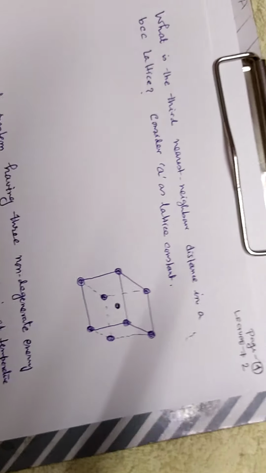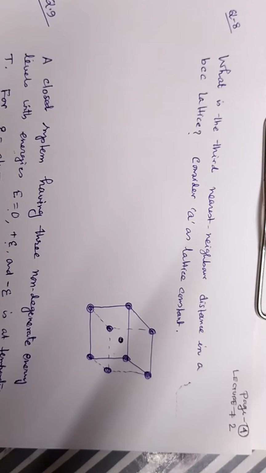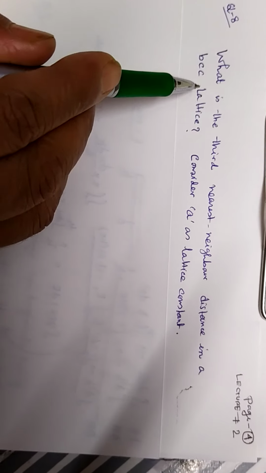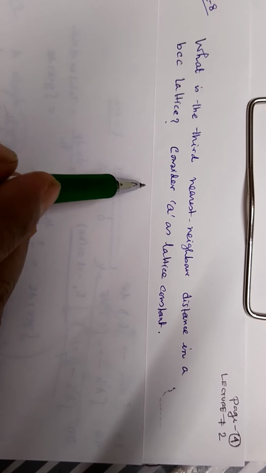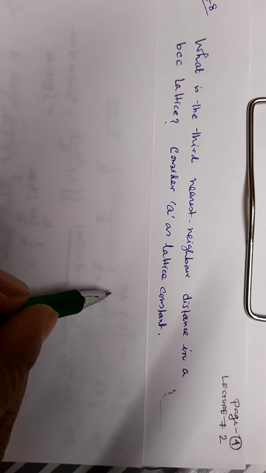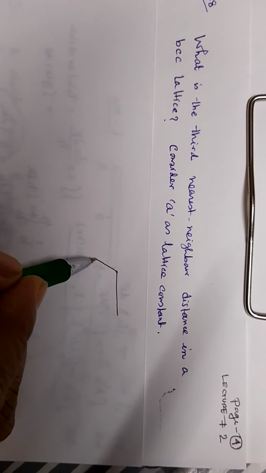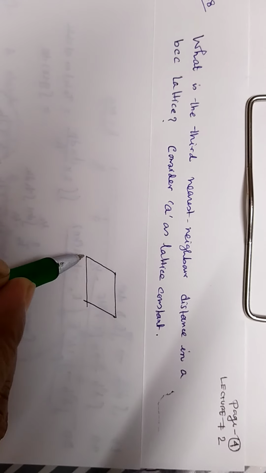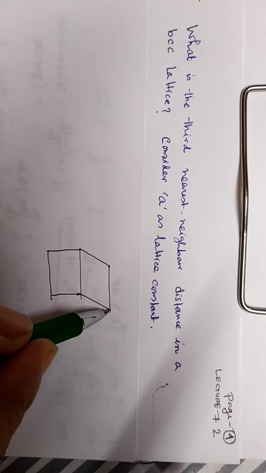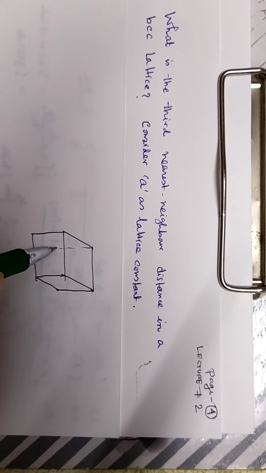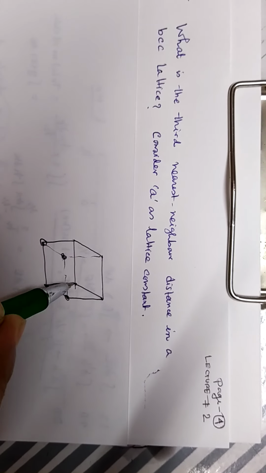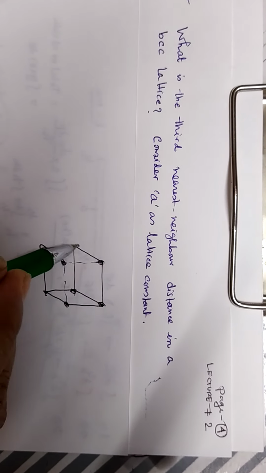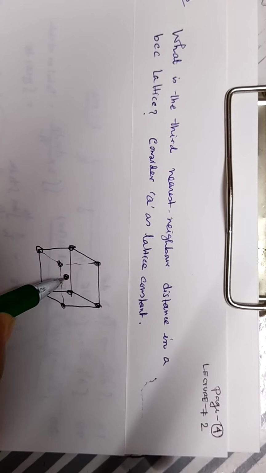It's a very simple question in solid state physics. The question is, what is the third nearest neighbor distance in a BCC lattice? Consider A as the lattice constant. You know that a BCC lattice is a cubic lattice structure with atoms at the corners, and in addition there is one more atom at the center.